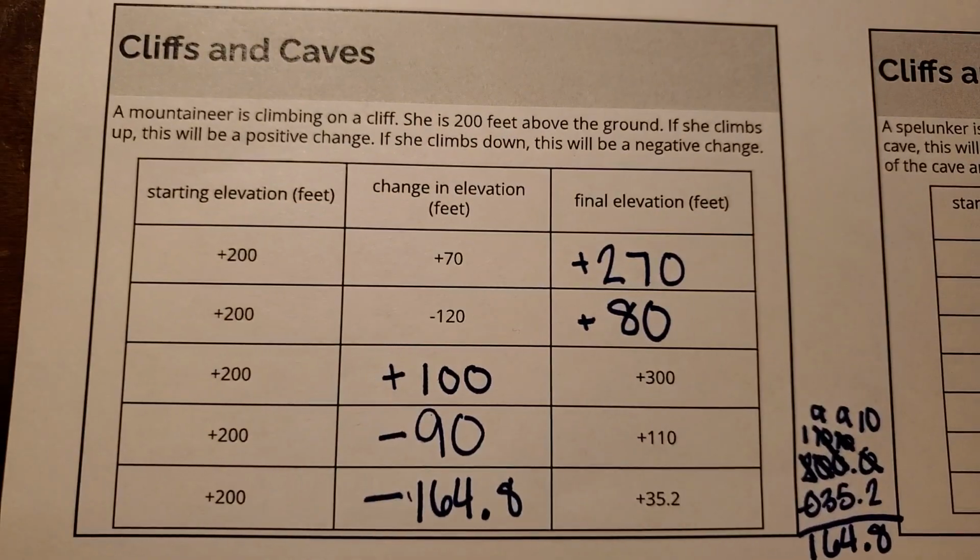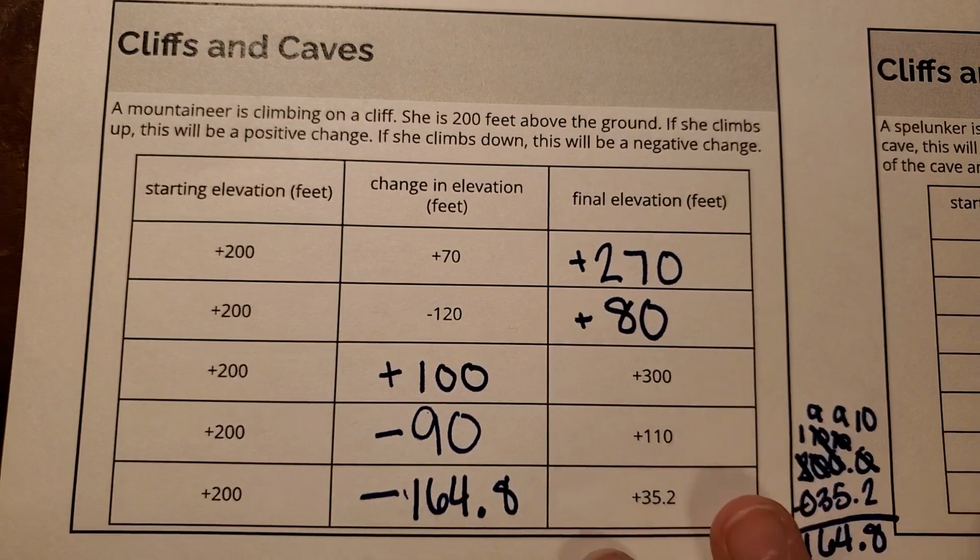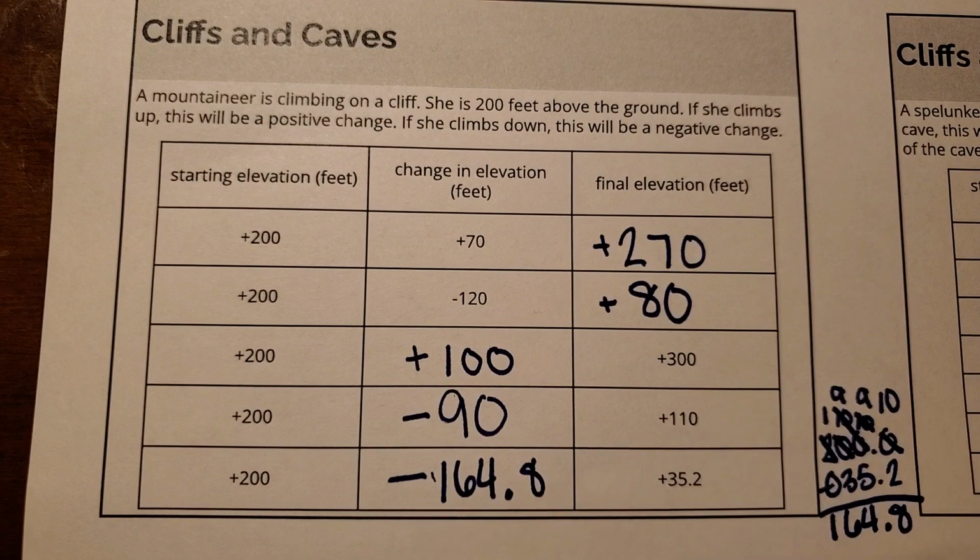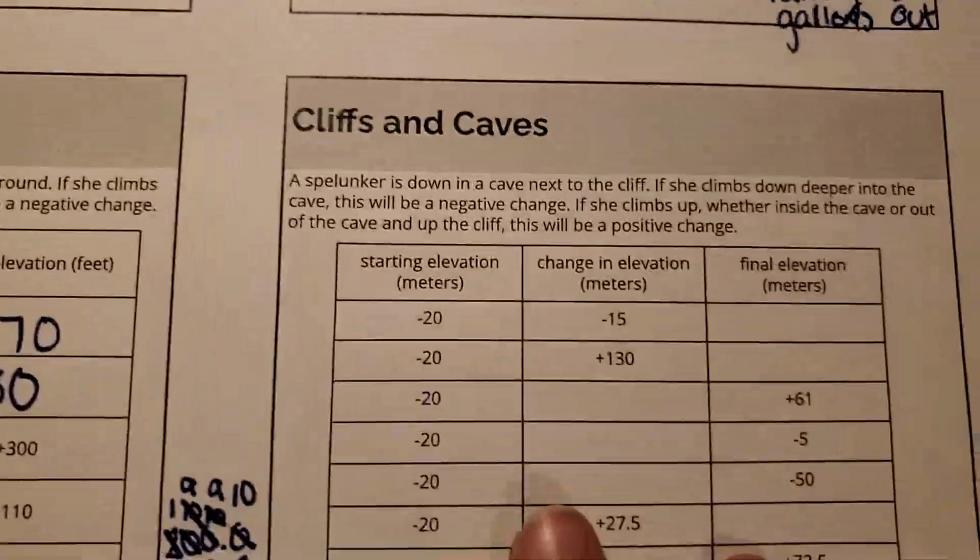Boom. Okay, that's it. Pretty simple when we have a positive starting elevation. Okay, so get all this down, check your answers, and once you're ready, let's go ahead and move on to cliffs and caves part 2.